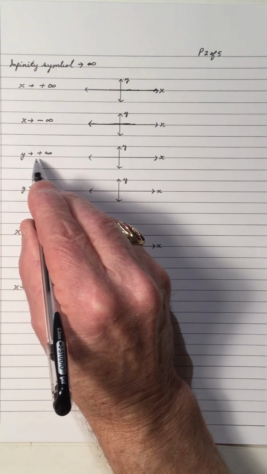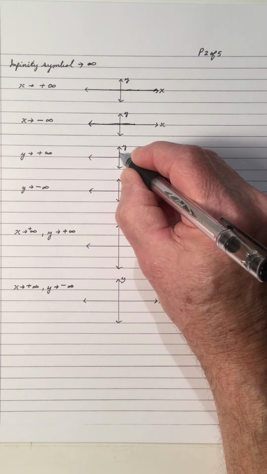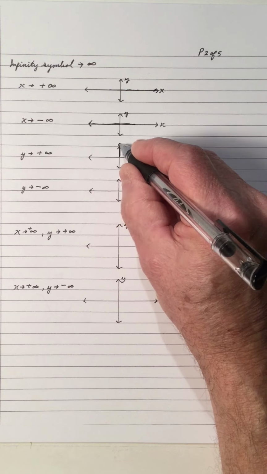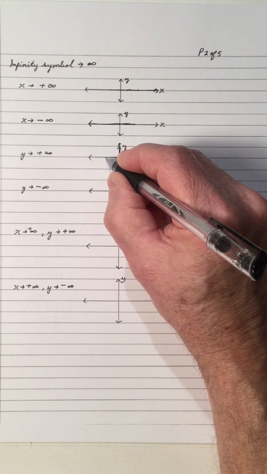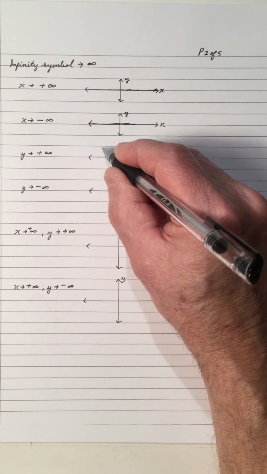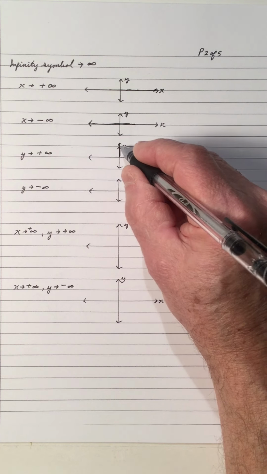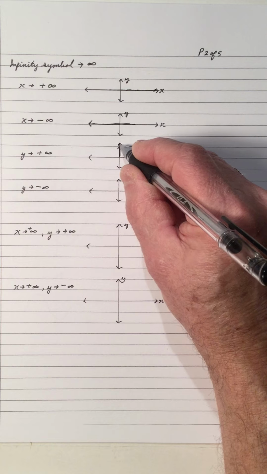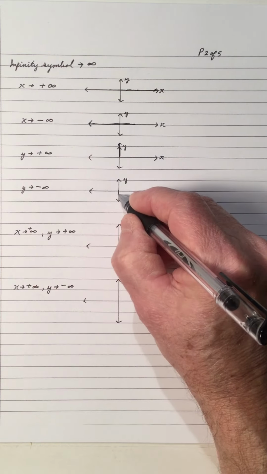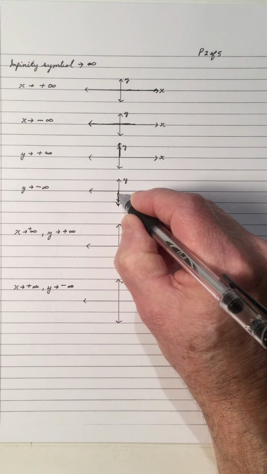And when we say y is going to positive infinity, that means the y values are going up, and they can go up from anywhere. So they can be going up from -2 up, or from 1, as long as positive infinity for y is going up. Negative infinity for y is going down. The points on the graph are going down.